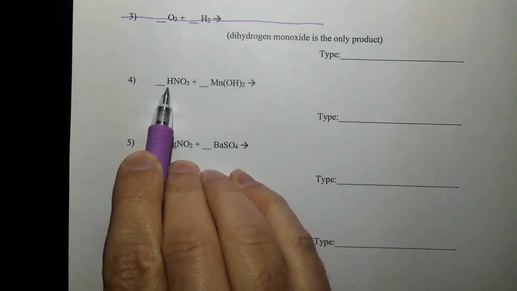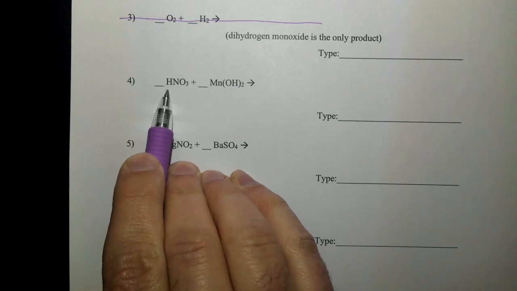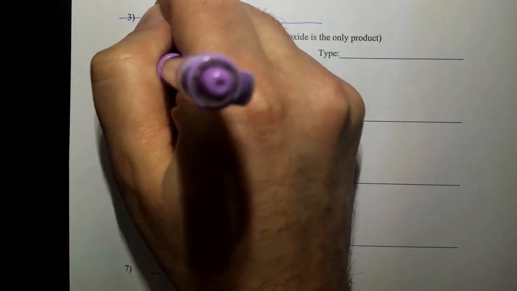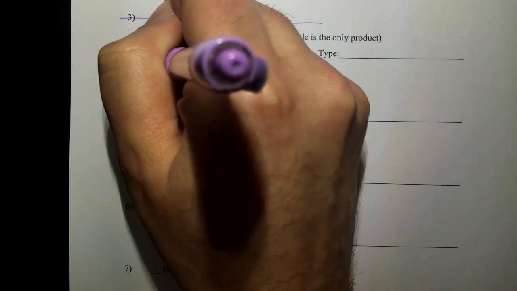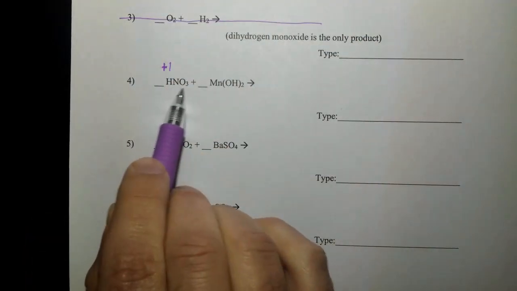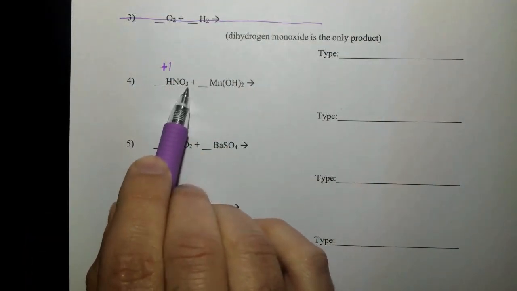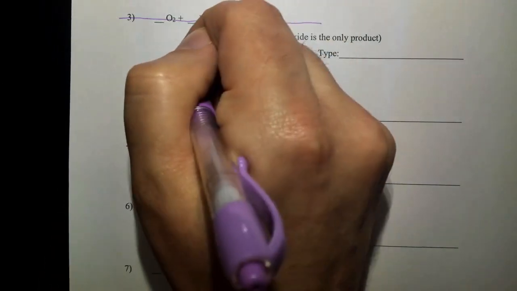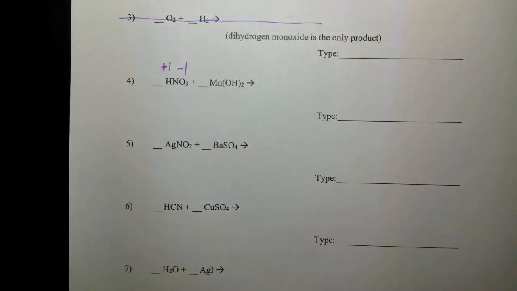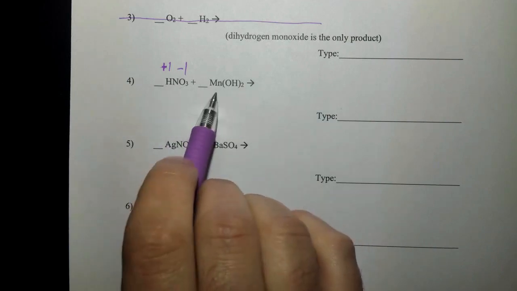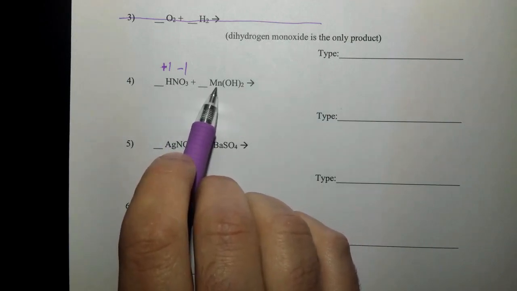Hydrogens. What's the charge of a hydrogen? +1. What's the charge of an NO3? -1. Find that in the bottom part of our periodic table. All right, moving on to the next one. Manganese. What's the charge of a manganese?